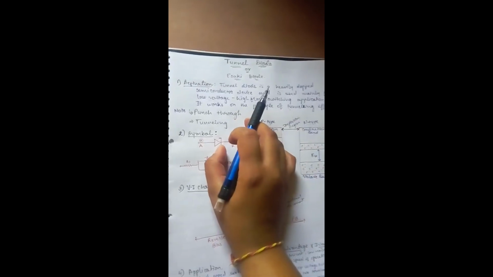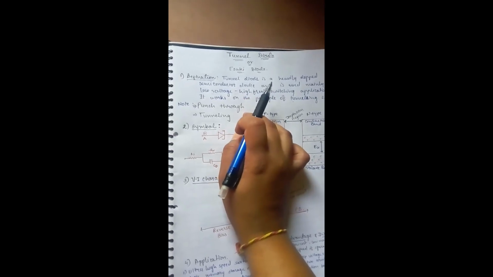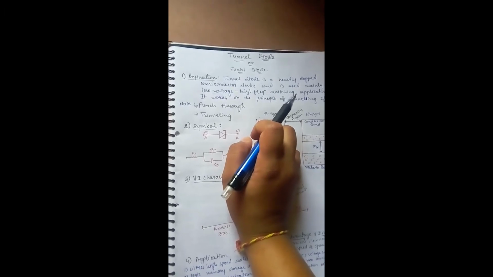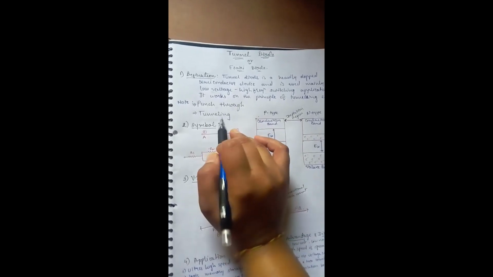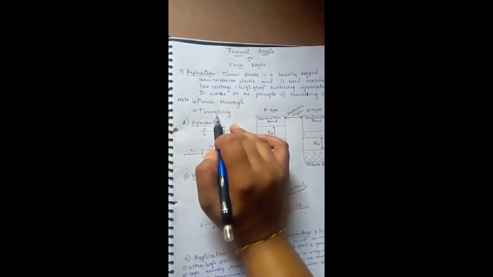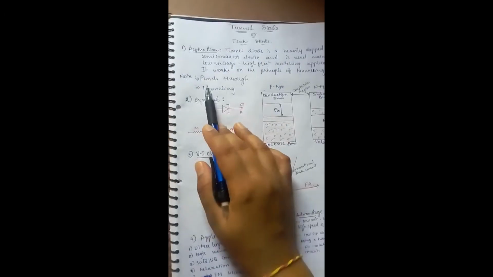Now, to understand this tunnel diode, there are a few topics you need to understand in detail: punch through and tunneling. These two points you need to understand in detail, which will make you learn this diode very easily. What is punch through?